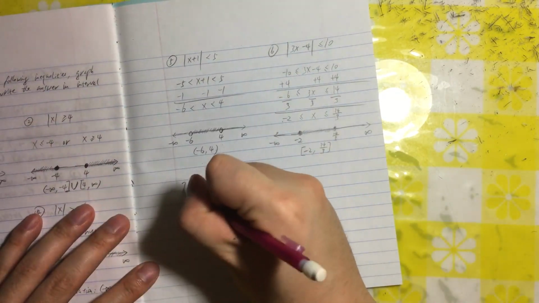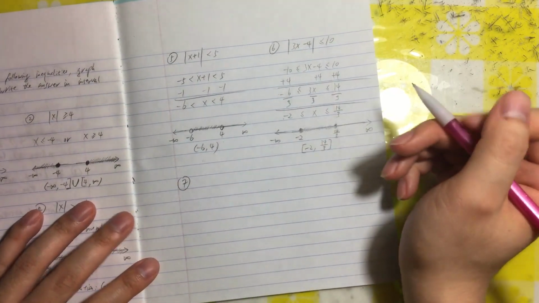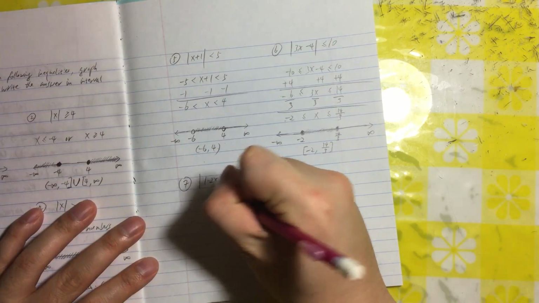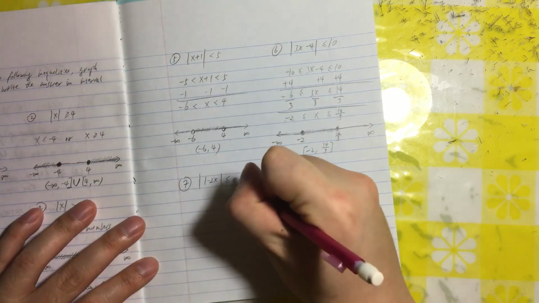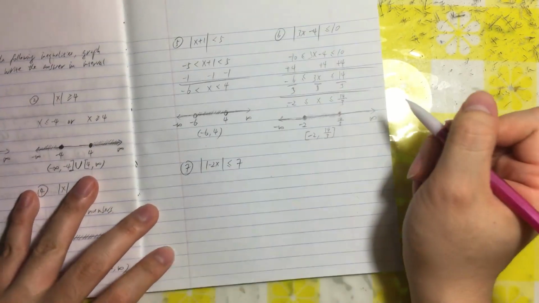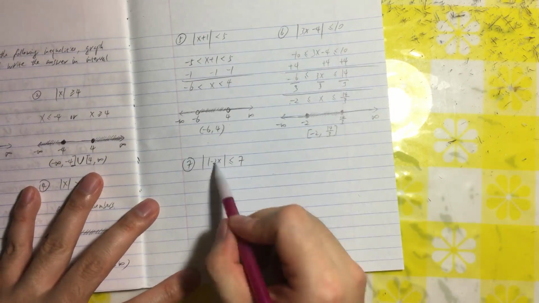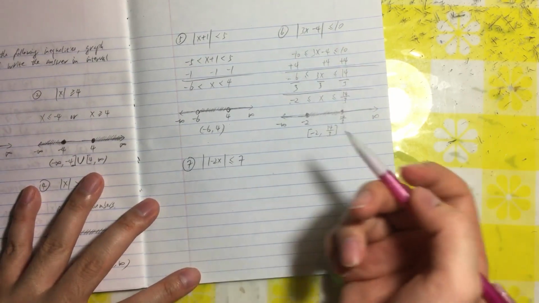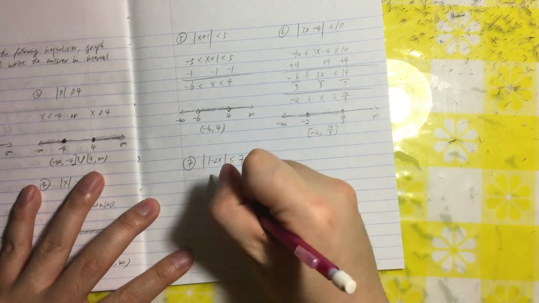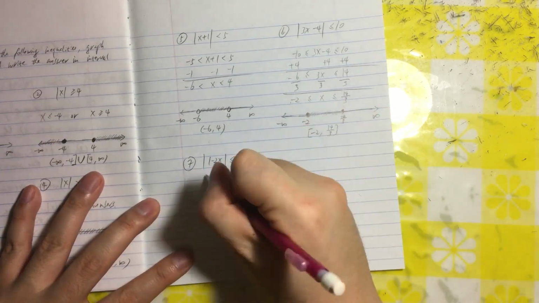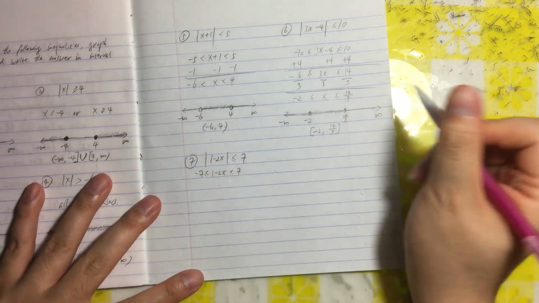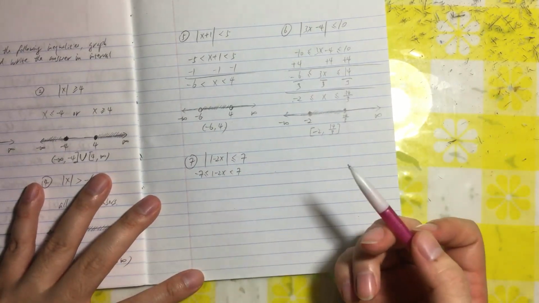Next, absolute value of 1 minus 2x is less than or equal to 7. Here we have absolute value less than 7. 7 is a positive number. Then by rule number 1, what's inside is between negative 7 and positive 7. We try to get x by itself in the middle.